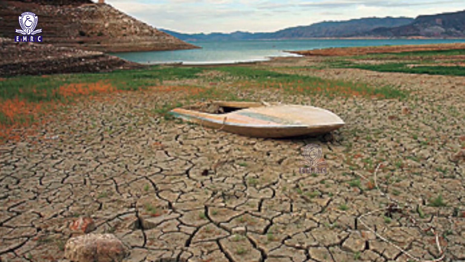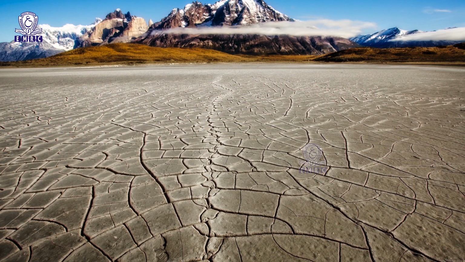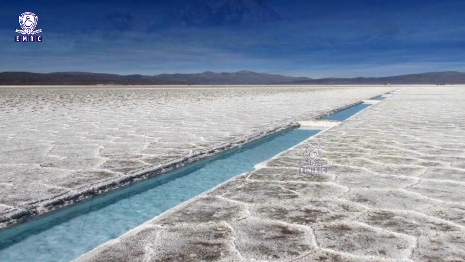Due to high temperature, water is evaporated and these lakes become dry, leaving behind layers of salt. Such a dry lake with a hard surface layer composed of salt is called salinas, or salt covered playa lake beds are called salinas.